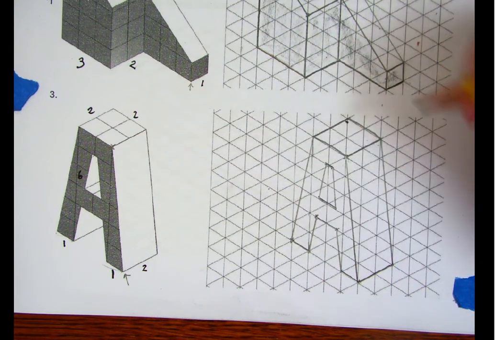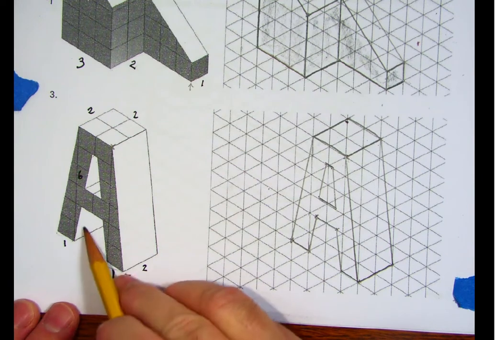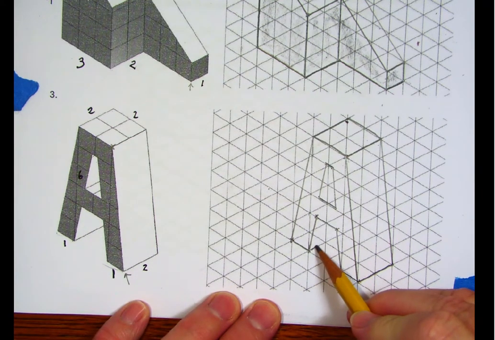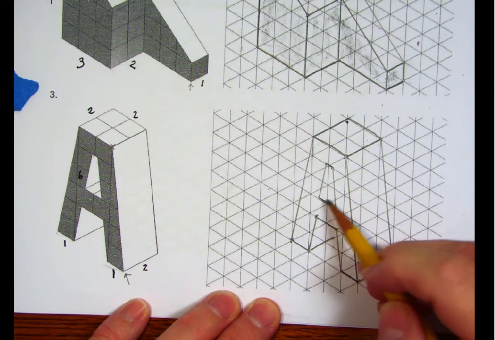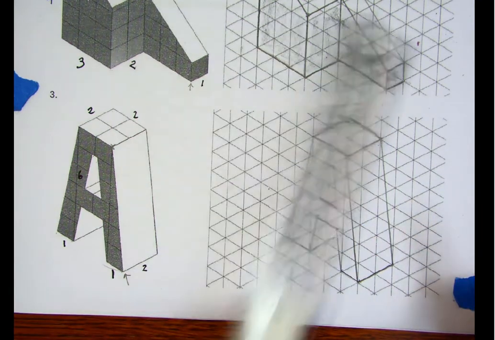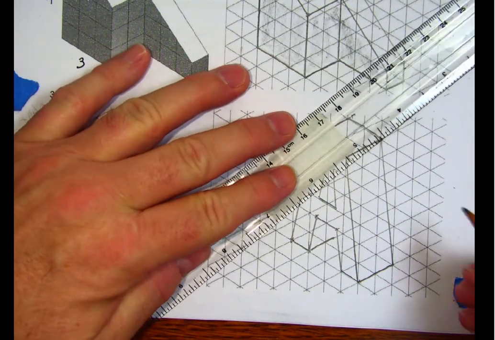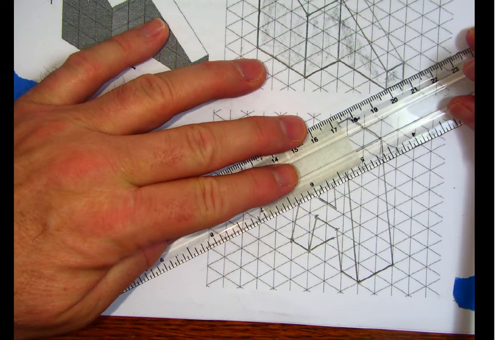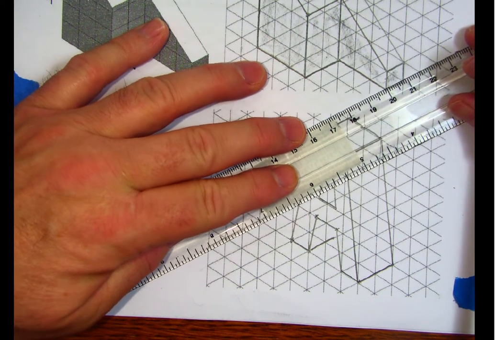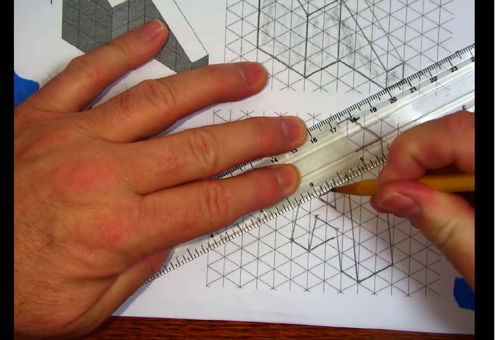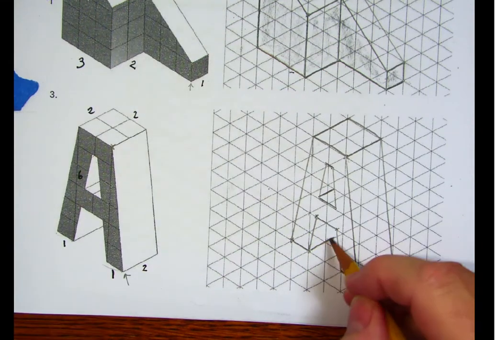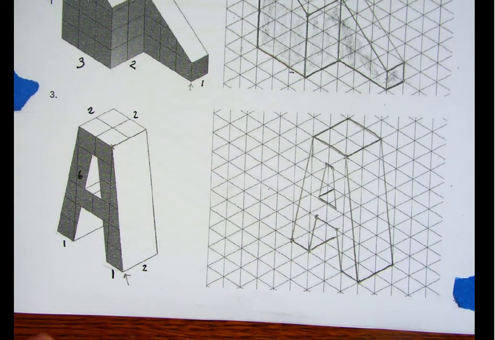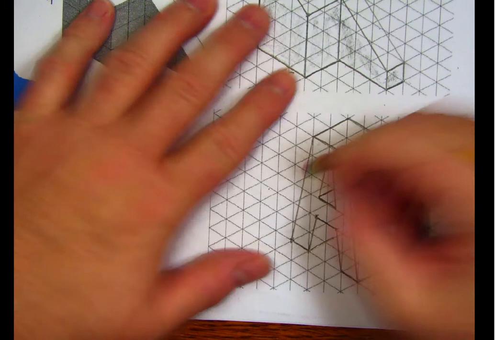Across here. And then of course we can see stuff on the inside. That's that one. And then this one would be parallel to the other depth lines. So something like this. There we go. Okay, so this one, yeah, a little more difficult.